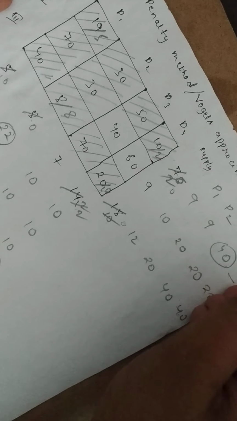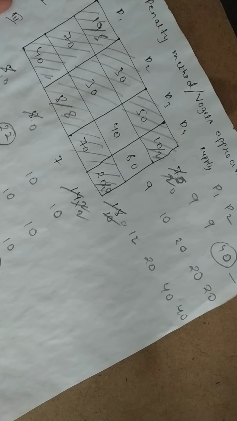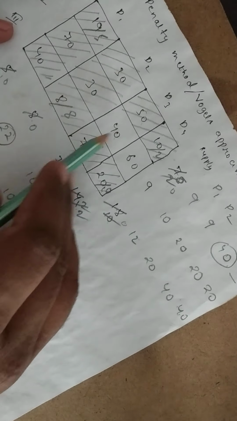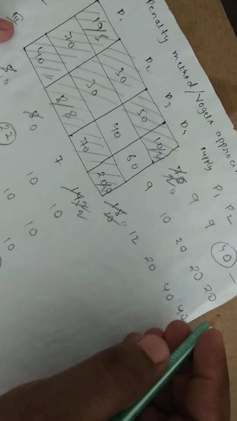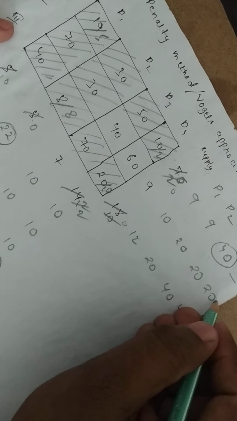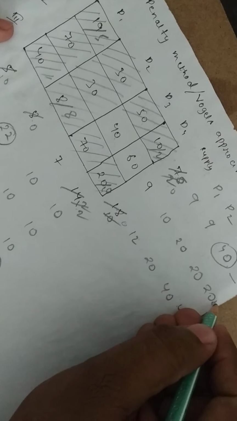Okay, now again we have to do one more penalty actually, that is P5. Here it is cancelled, here it is minimum, so there's nothing, we can't do differentiation here, so we can just put nil. Again here it is nothing, again the difference over here it is 20, so make it as 20 here, and again this is nil.